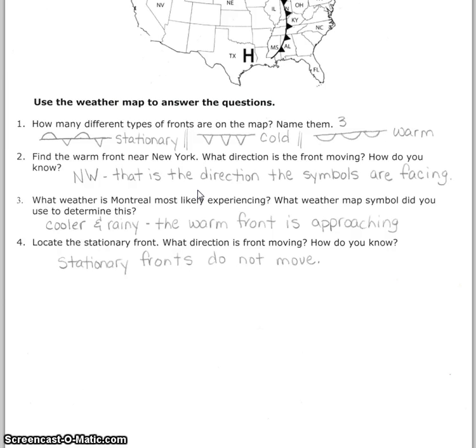So come in tomorrow ready. You'll need a pencil, and I will provide your test. I will provide your Scantron, but you need a pencil and you need to be ready to go. So study hard, and I will hopefully see you tomorrow.